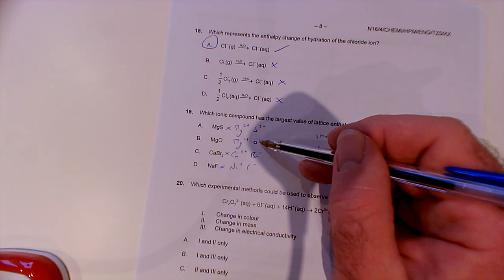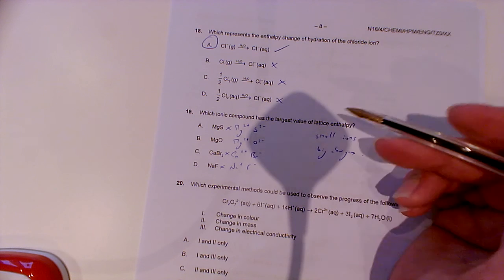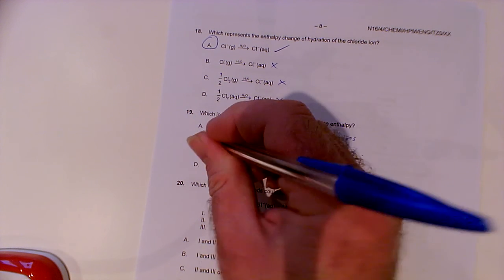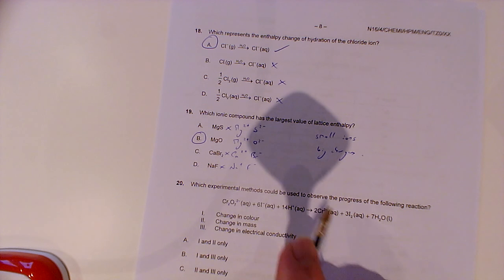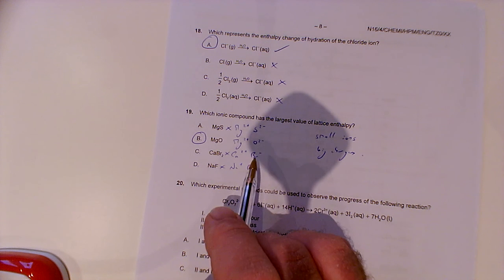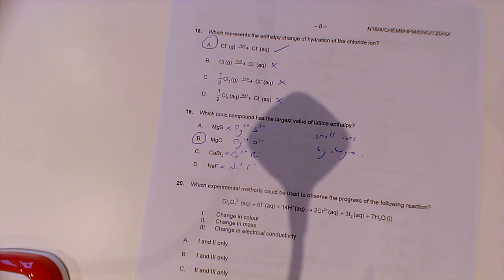However, the oxide's got a bigger negative charge, so that's going to form stronger ionic bonds. So based on that, I'm going to go with B. Bigger charges are going to beat those smaller charges there, and these are going to form nice strong ionic bonds due to the strong attraction between those small ions with large charges.